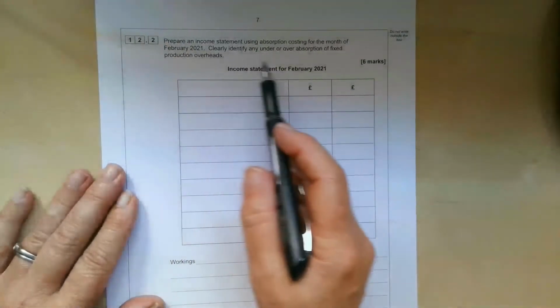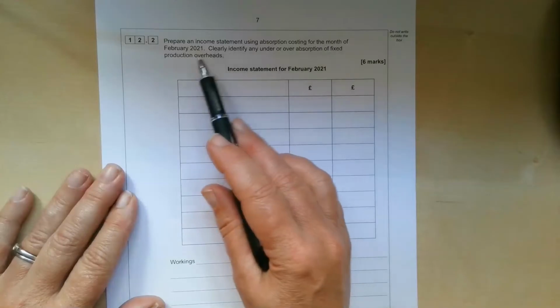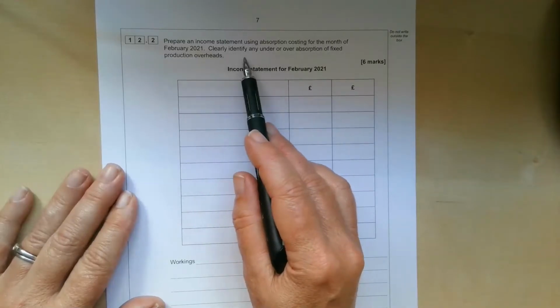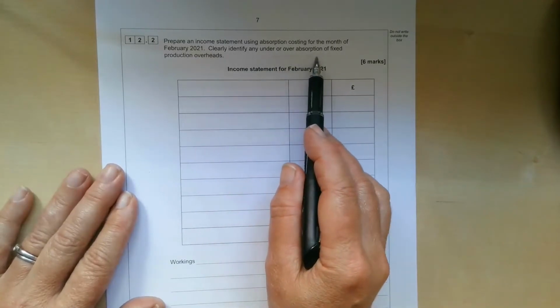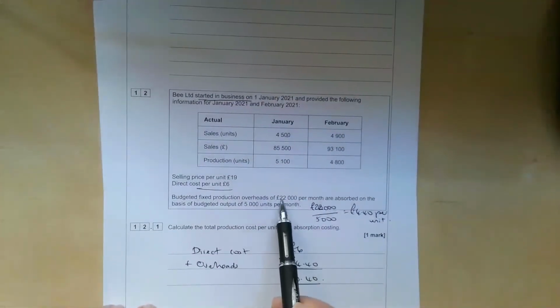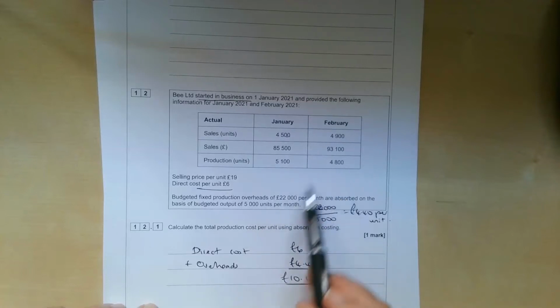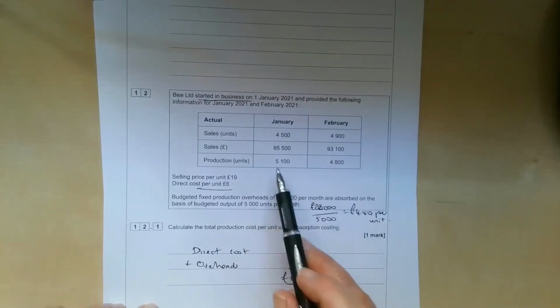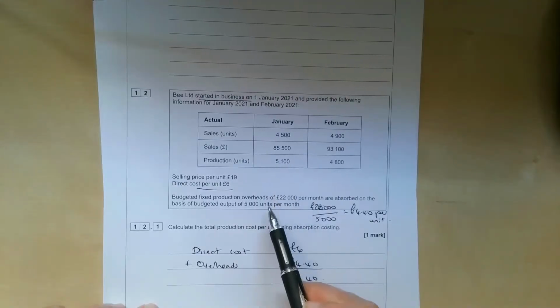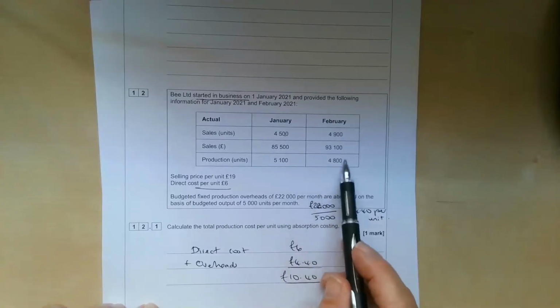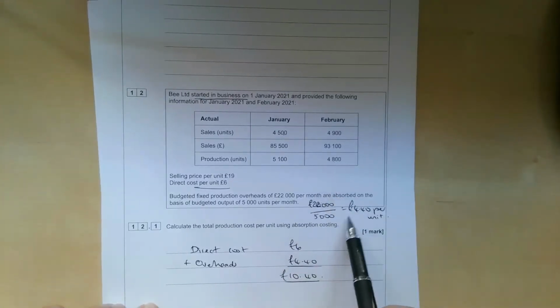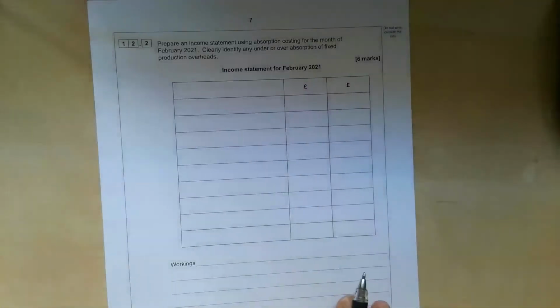So part 2 is to prepare an income statement using absorption costing for the month of February 2021. Clearly identify any under or over absorption of fixed production overheads. So remember, we are trying to absorb £22,000 worth of overheads on a budgeted output of 5,000 units per month. So if our production is lower than that, we're going to end up with under-absorbed overheads. If it's higher than that, as it was in January, we'll end up with over-absorbed overheads. So in this case, it'll be 100 lots of £4.40 over-absorbed. In this case, in February, it's going to be 200 lots of £4.40 under-absorbed.